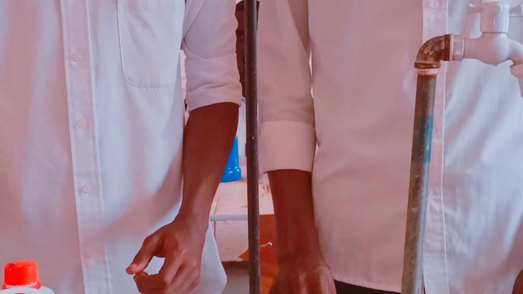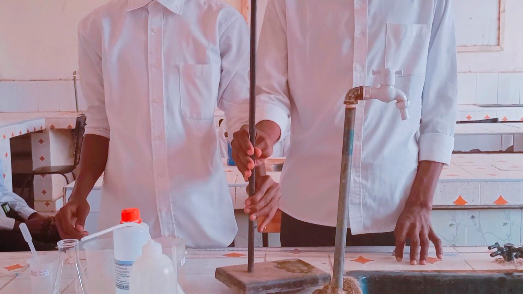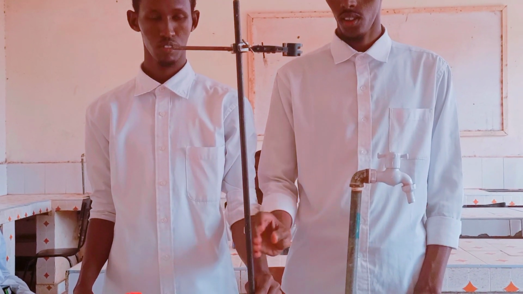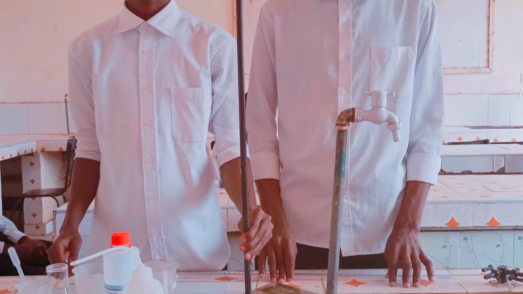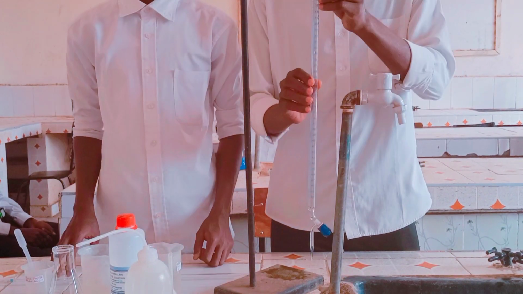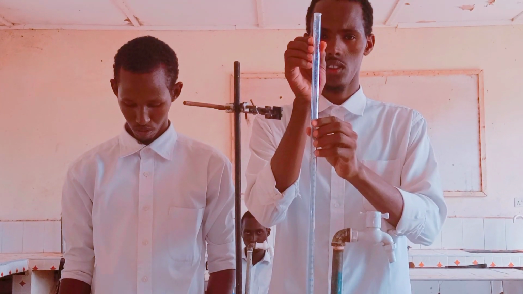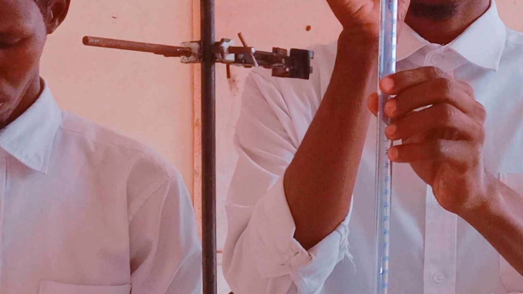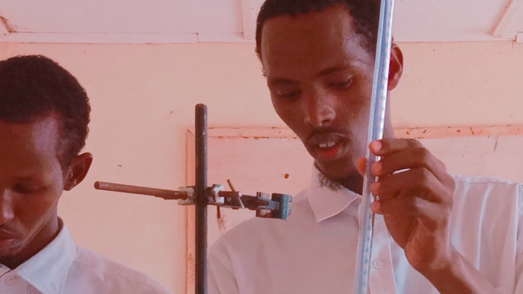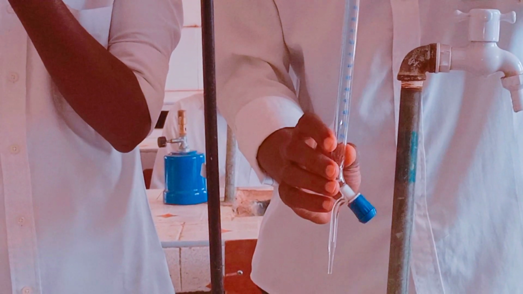Other than that, we are also provided with a conical flask that measures about 250 ml. We also have a complete stand that is used to hold the burette. And then I have a burette there. A burette usually measures from 0 to 50, so that's the 0 calibration. It runs from 0 to 50.